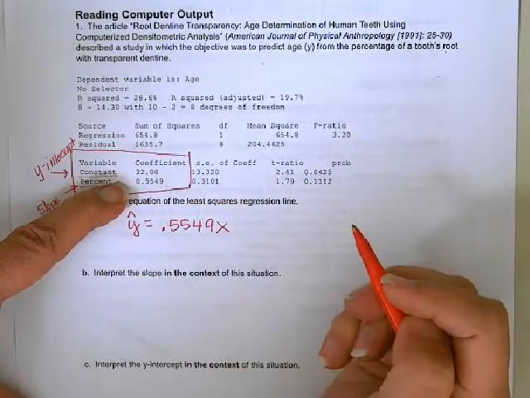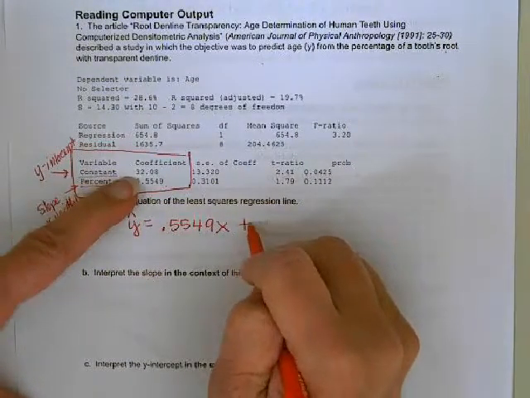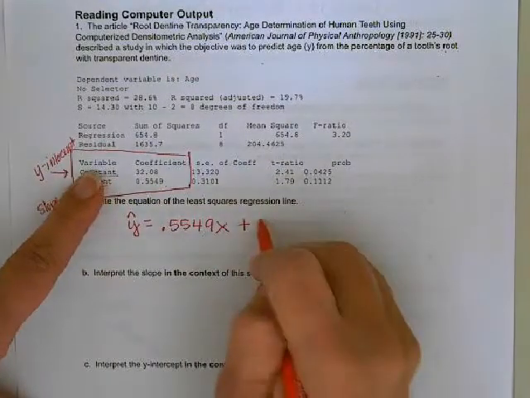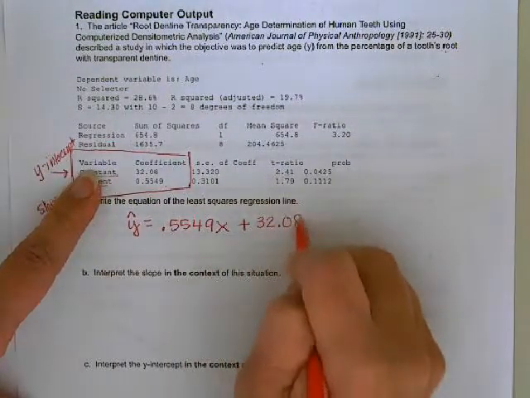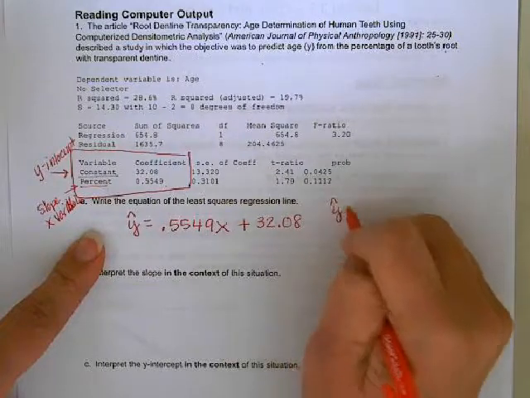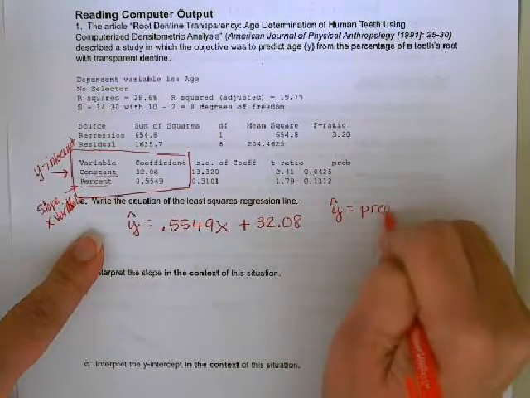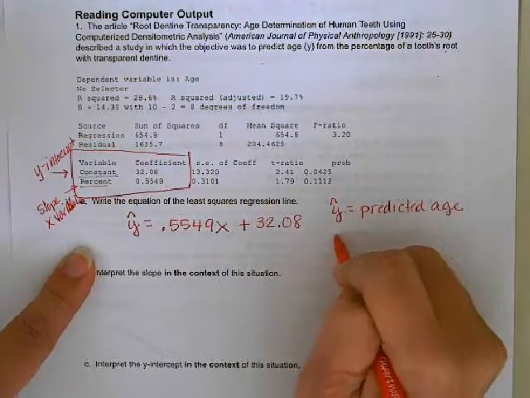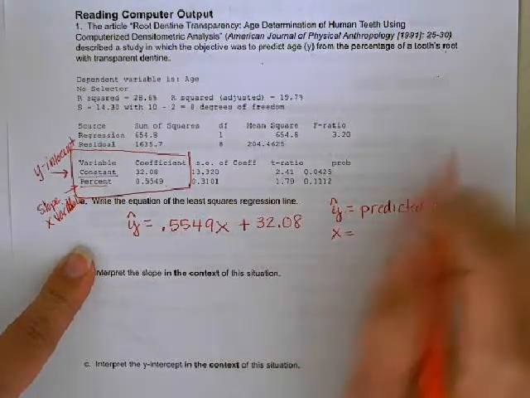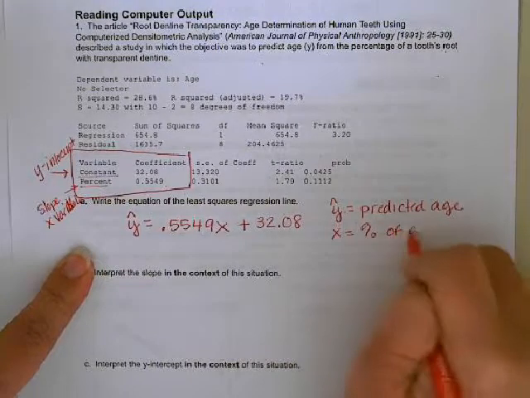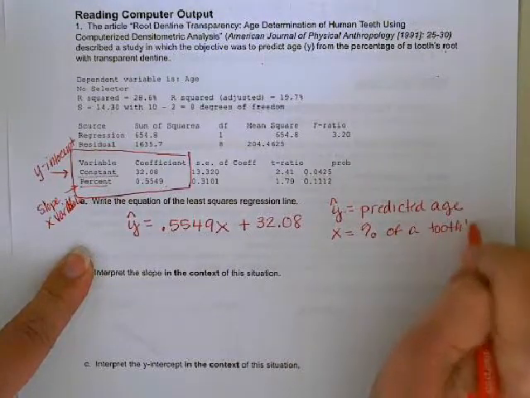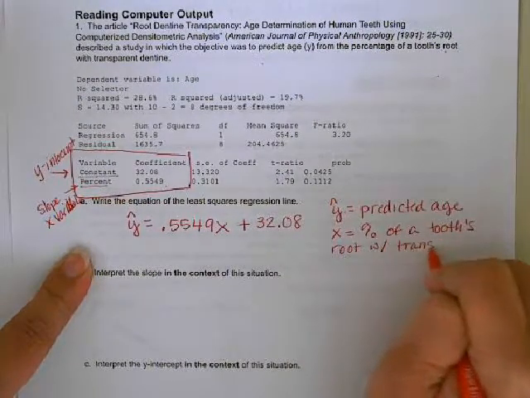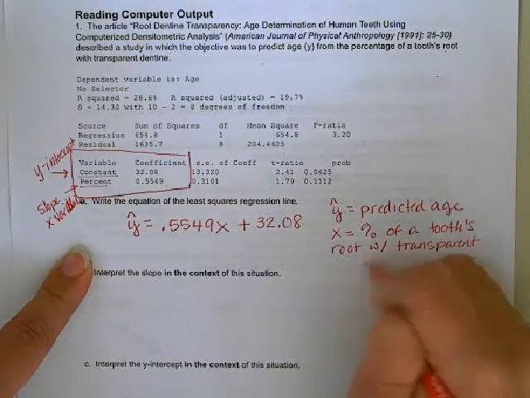And then we'll put an x, and then we'll put plus our coefficient for our constant term, which is our y-intercept, which would be 32.08. And then we should define our variables. So y hat is our predicted age, and x is the percent of a tooth's root with transparent dentine.